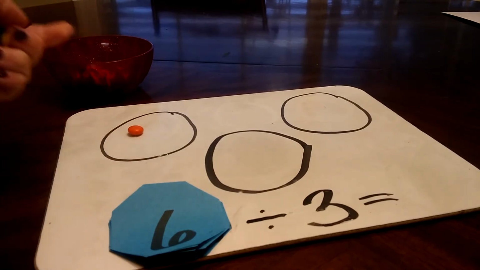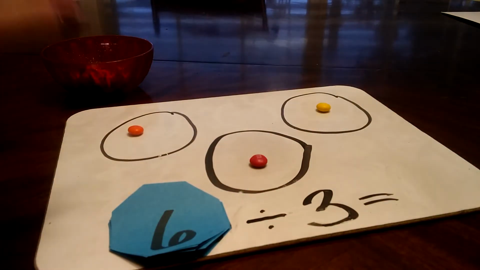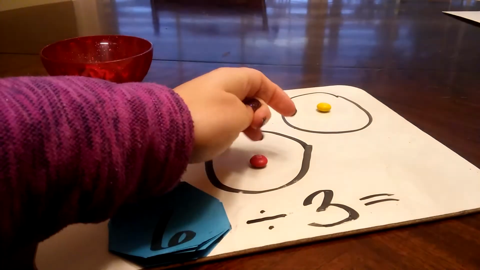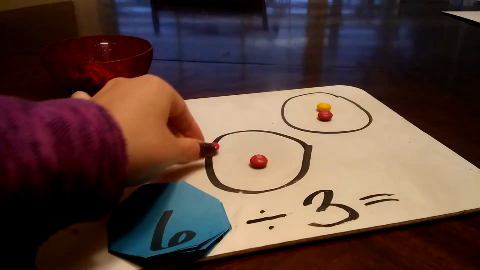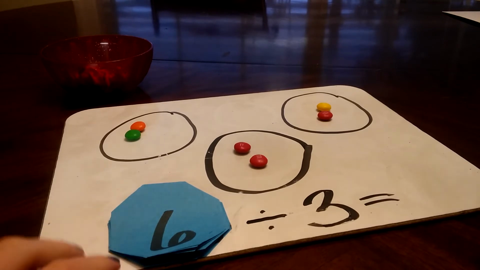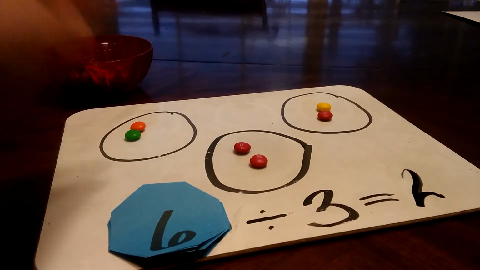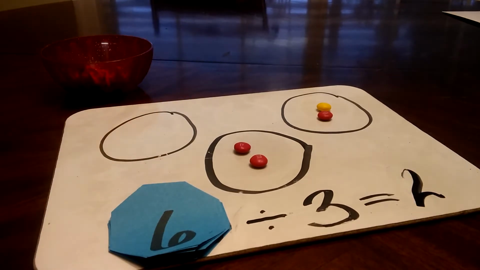So I'm going to put 1 here, 1 here, 1 here, and now that I have 1 in each group, I'm going to start over. 1 here, 1 here, 1 here. And as you can see, I have 2 in each group. 6 divided by 3 equals 2. Okay, let's go ahead and move to our next one.